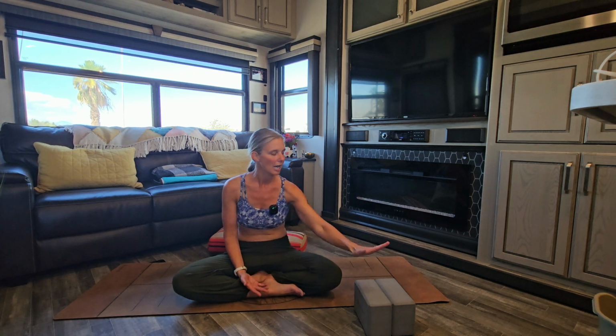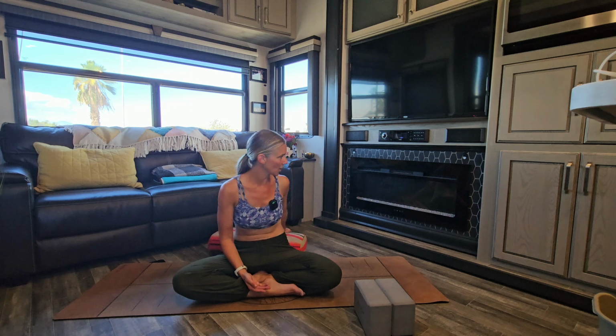So for today, if you want props, you can have them close by. I have blocks close by. I also have a bolster. If you don't have these types of props in your vicinity, you're more than welcome to use blankets, pillows, big thick books, whatever you have around to help with the movements in a nice, easy way.